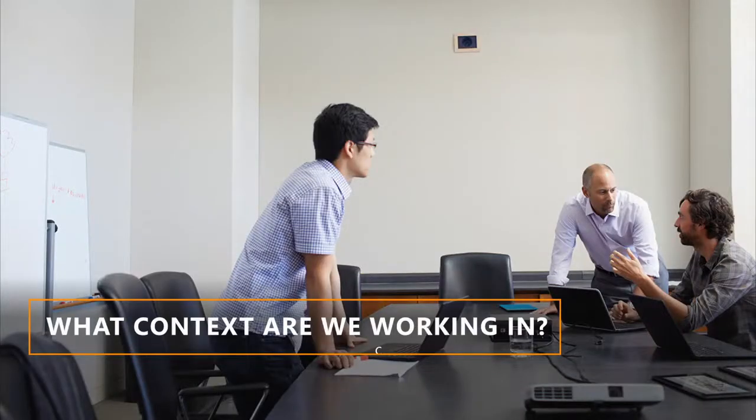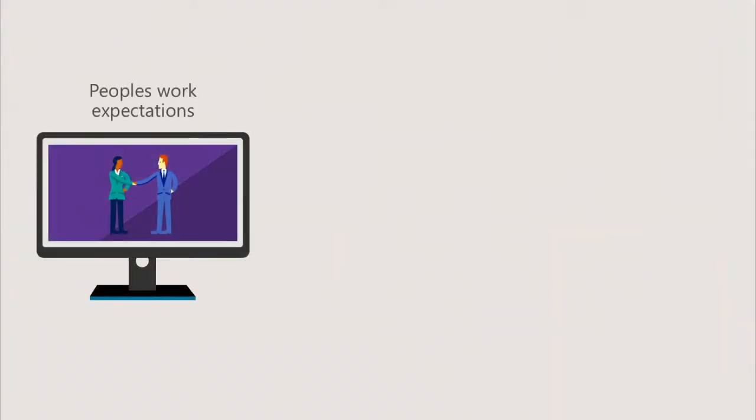So before we get to answering what we are building and where we are on some of that, let's talk a little bit about what context we're working in. Some of this you'll see in the popular press. Some of this is the situational mind share we have as we walk through this. So people's work expectations.